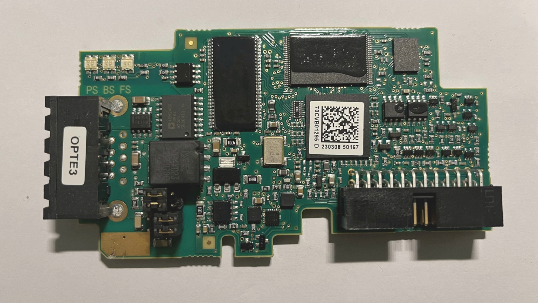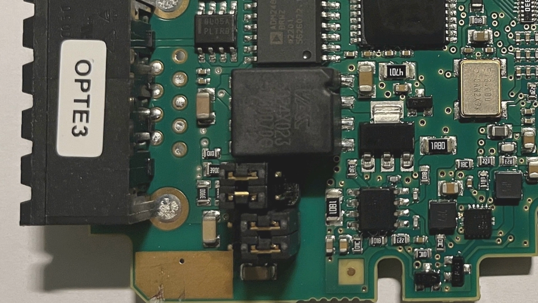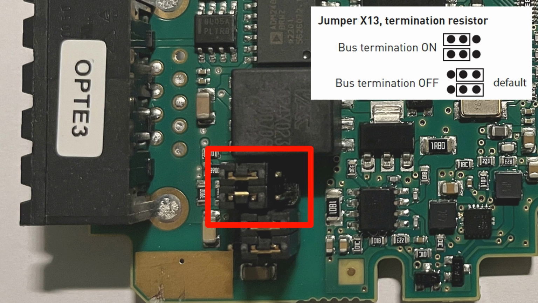The jumpers X13 and X14 are located here. Jumper X13 is used to configure terminating resistors. If your Vacon is the last device on the bus it needs to use terminating resistors. To activate the terminating resistors you need to interconnect the middle and left connectors of jumper X13. If you interconnect the middle and right connections, then your bus termination is off. Keep in mind that by default termination is off.